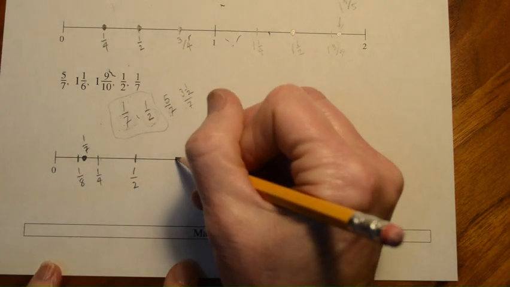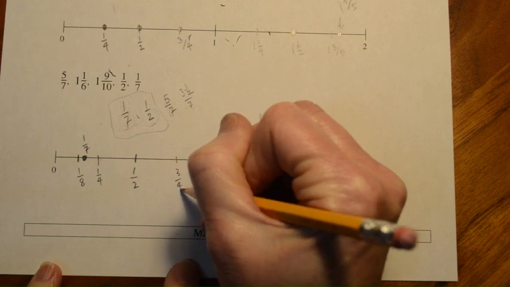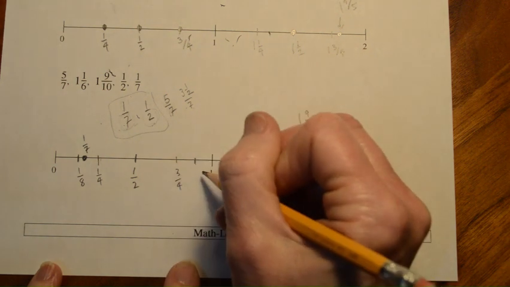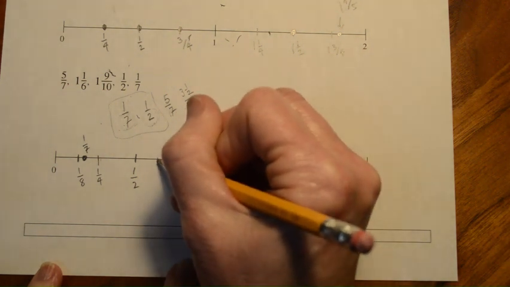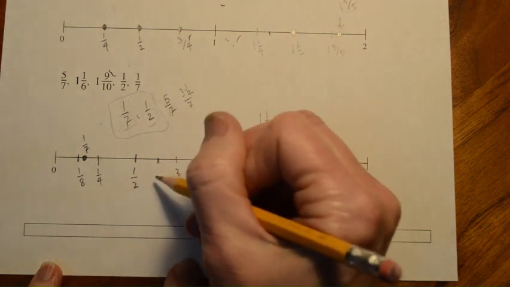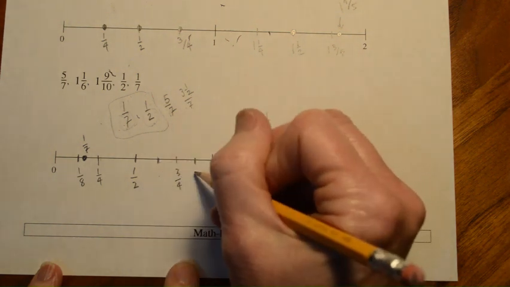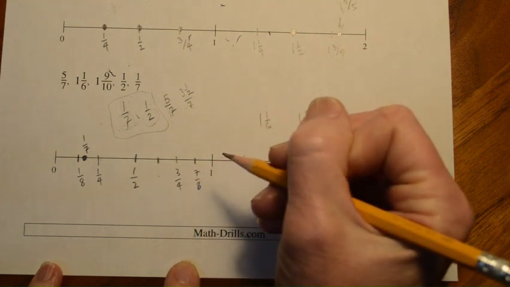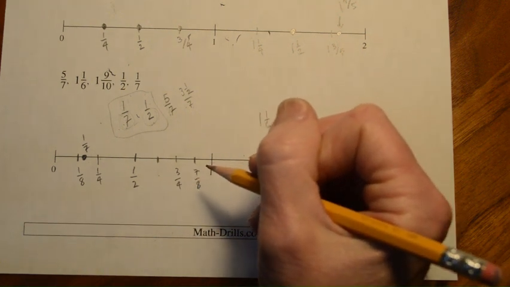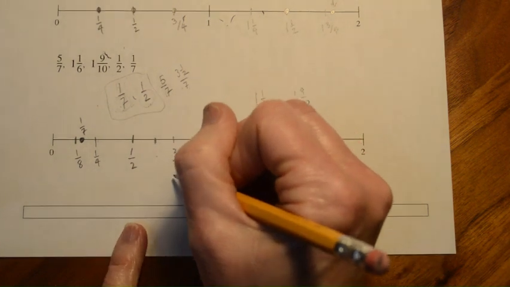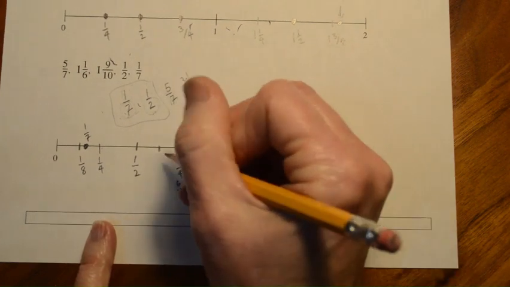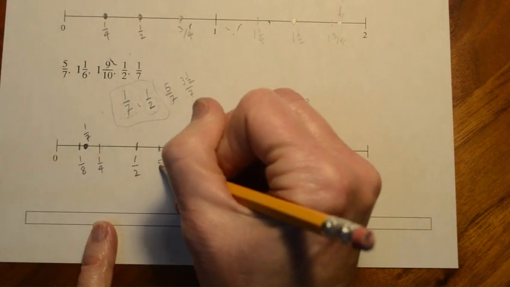All right, then I could do the same thing here. This would be 3/4, and this would be, let's see, if I cut it into eighths, this would be 4/8, 5/8, 6/8, 7/8. So let's say this is 6/8. This is 5/8.